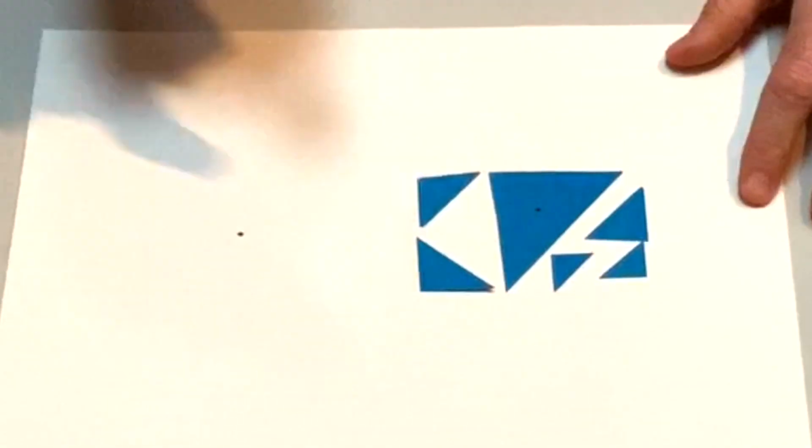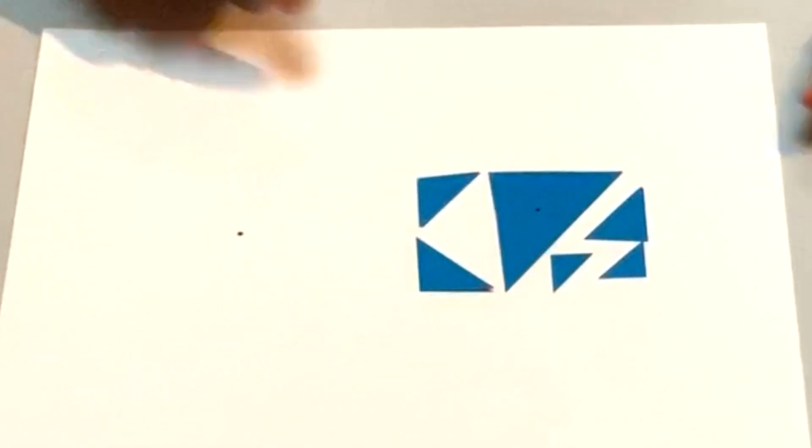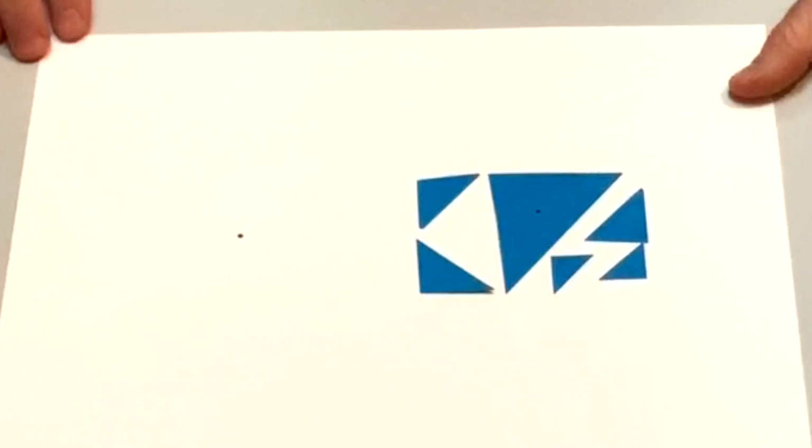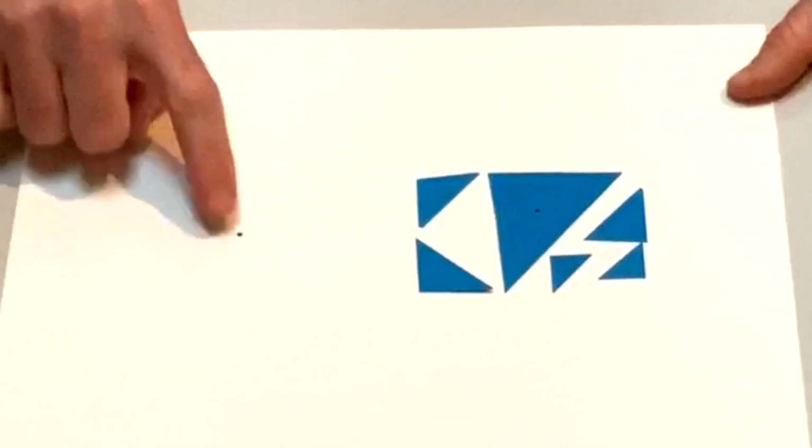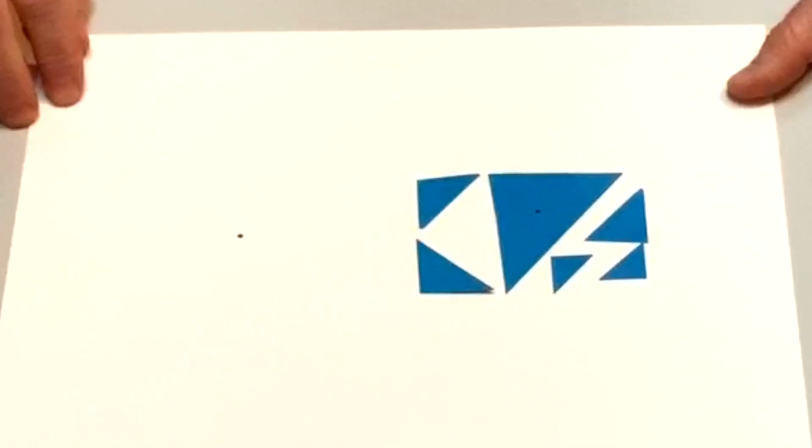Again, let's put our eye in the middle of that black dot. Hold our eyes right on that black dot. Keep them there. Keep your eye on that black dot just for a couple more seconds. Okay, and now move over here. Can you see more than one triangle in the afterimage? And what color are they?